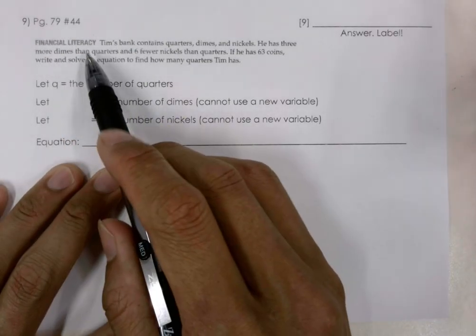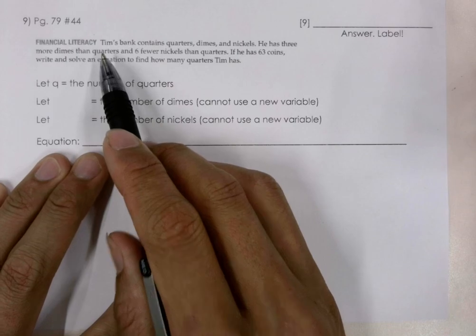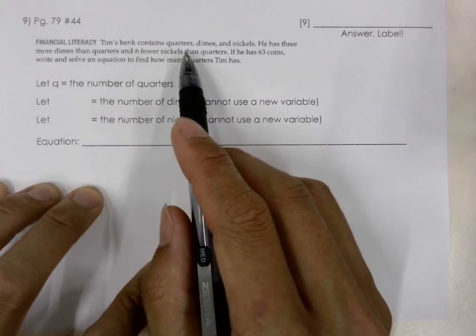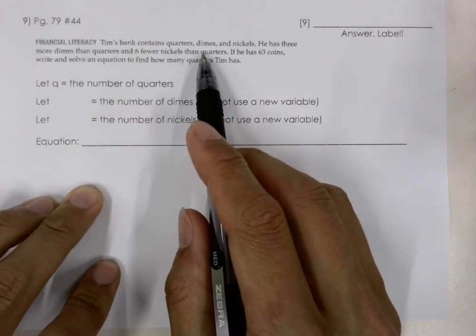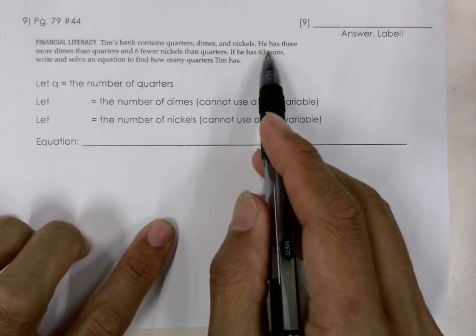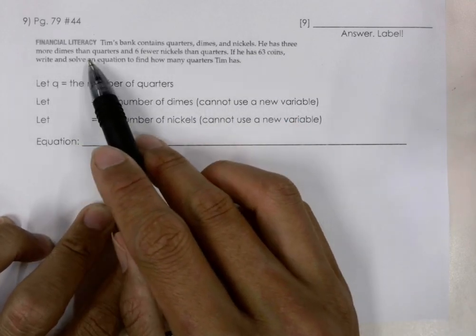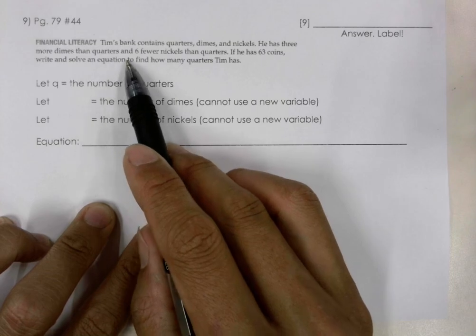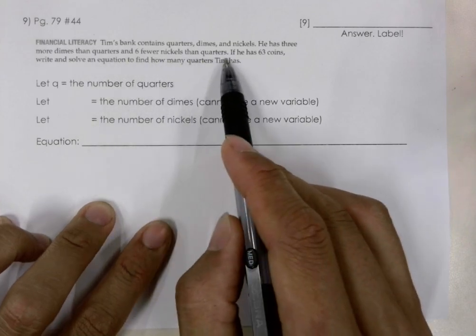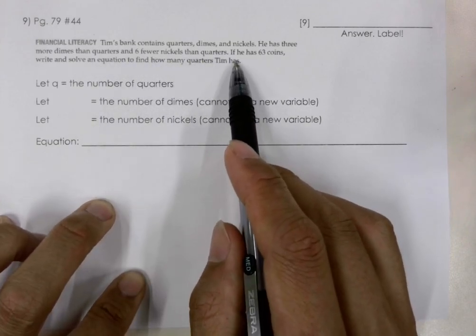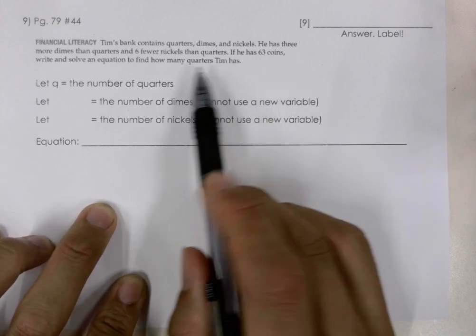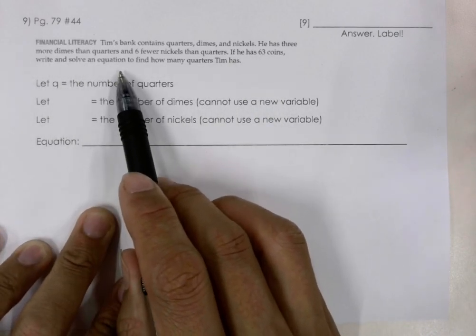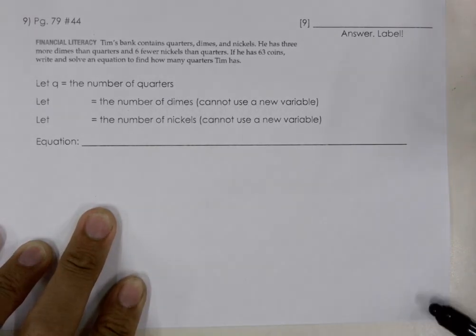Number 9 gives us the situation: Tim's bank contains quarters, dimes, and nickels. He has 3 more dimes than quarters and 6 fewer nickels than quarters. If he has 63 coins, write and solve an equation to find how many quarters Tim has.